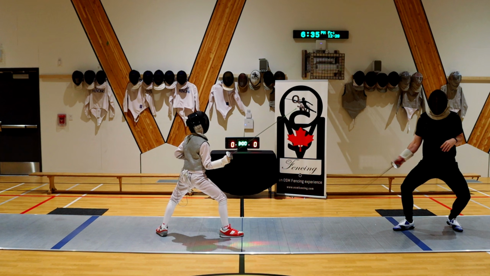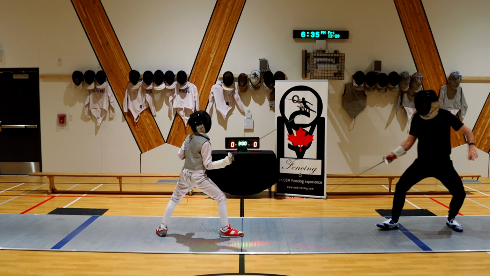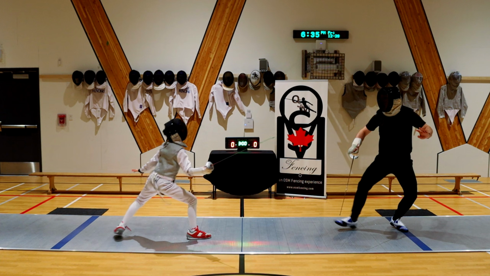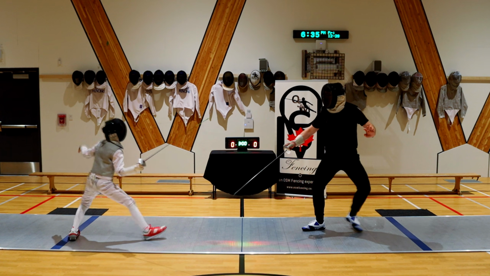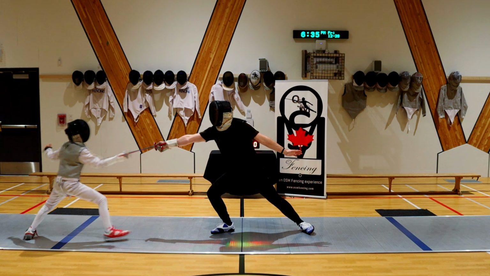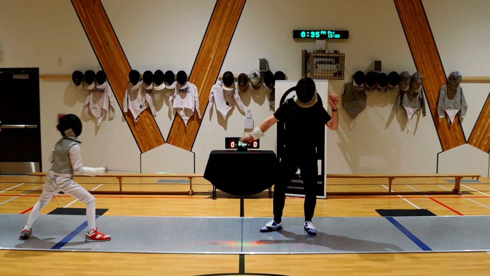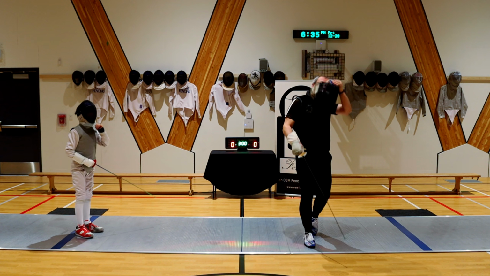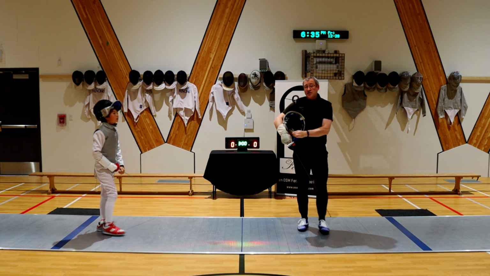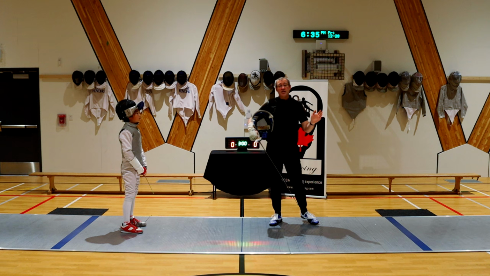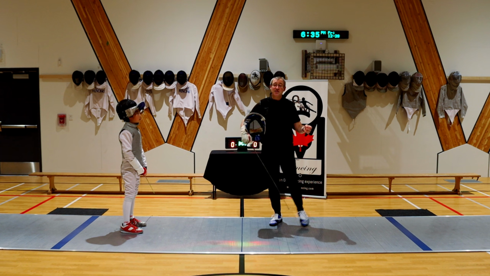So I'm on guard. I'm going to start as the active fencer, so I'm advancing. My line is absent. He's trying to force me to do something, and there's the response. Now, in the beginning, it looks like he's simply being a reactive fencer. He's retreating as I advance.